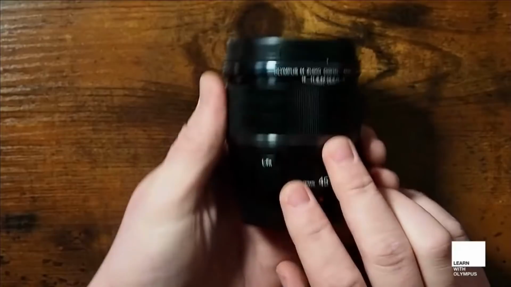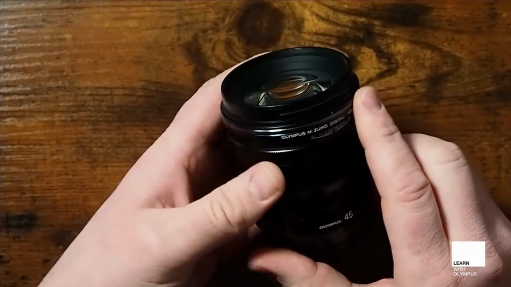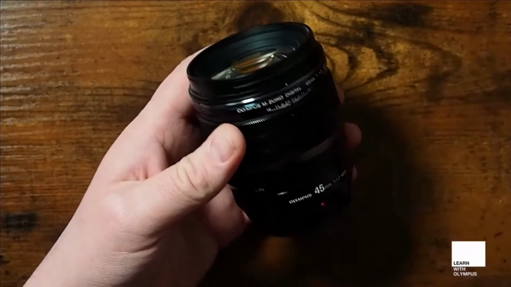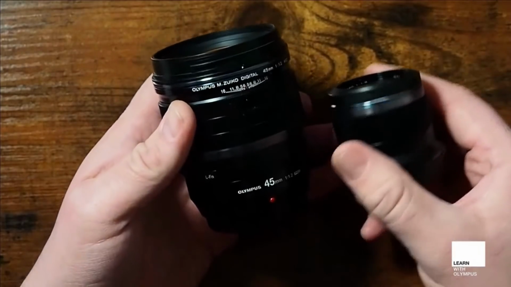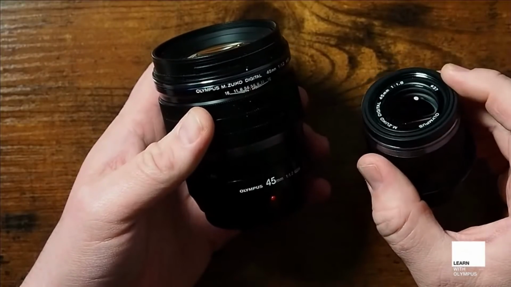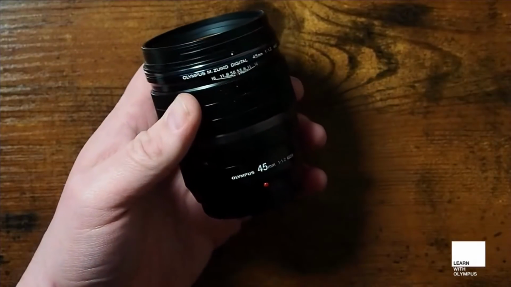Again, no optical stabilization because it benefits from the camera's stabilization. The maximum magnification that this lens will produce is 0.1 times, incidentally, 0.11 times on the 45mm 1.8. So it's a fraction more magnification on the smaller lens.